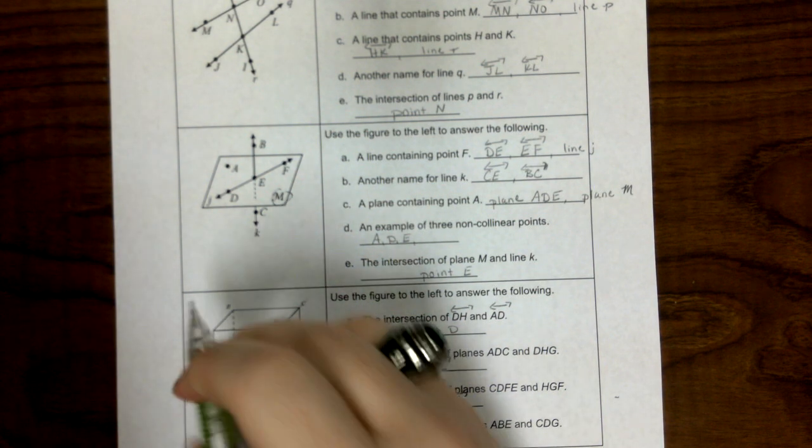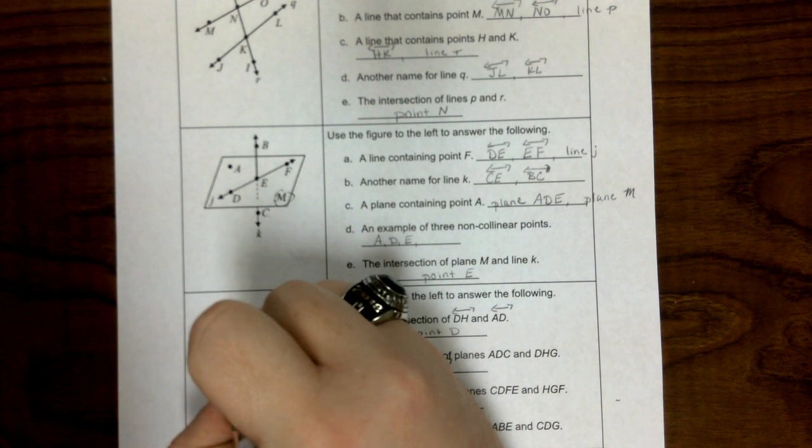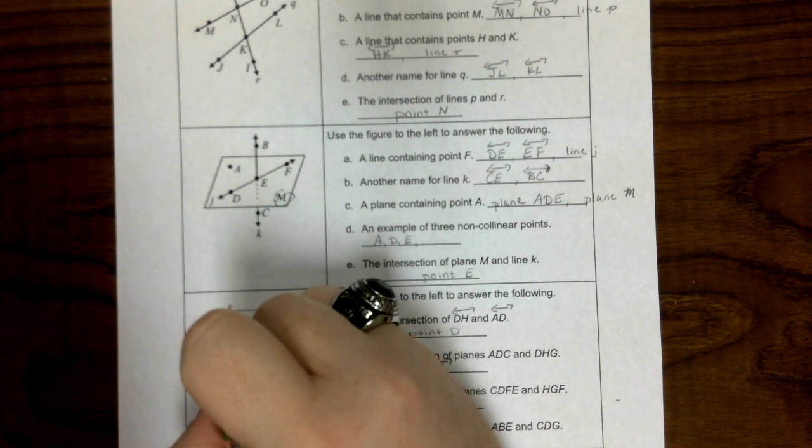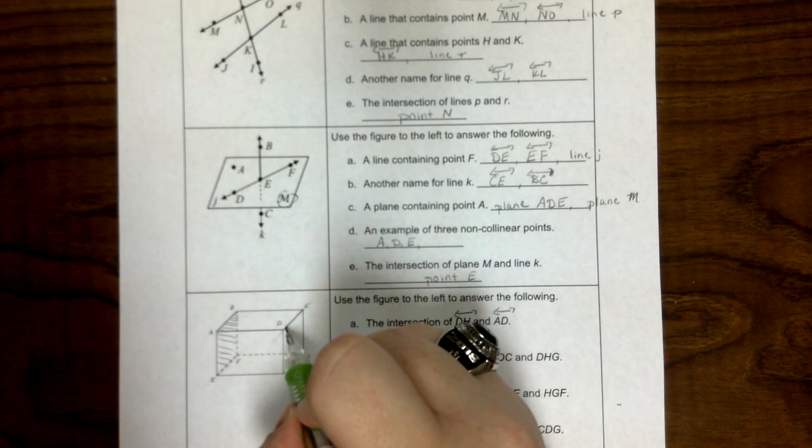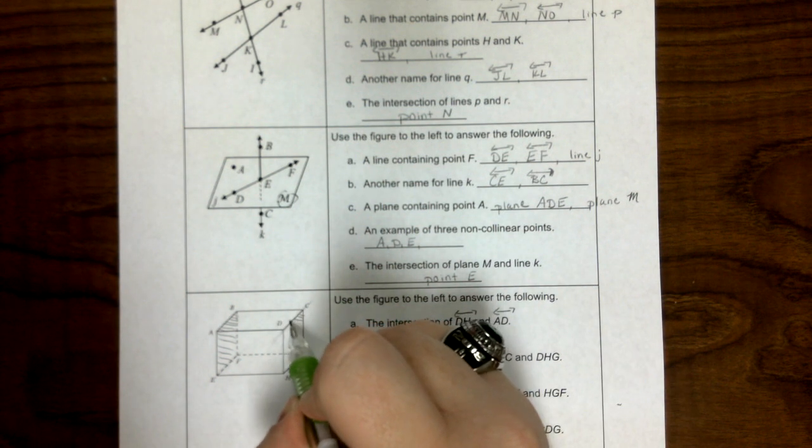All right, last thing. The intersection of planes ABE and CDG. So let's see that. ABE, that is the far side over here. CDG, that is this other side.